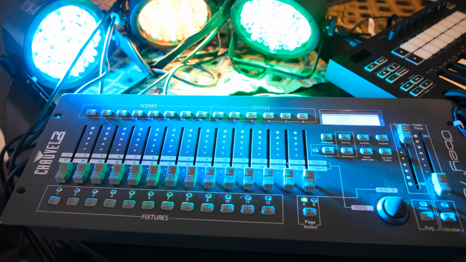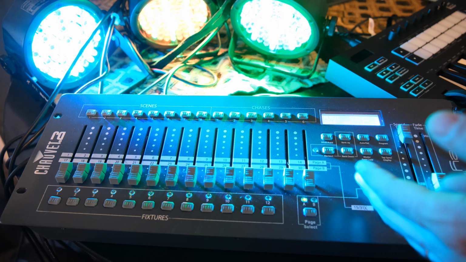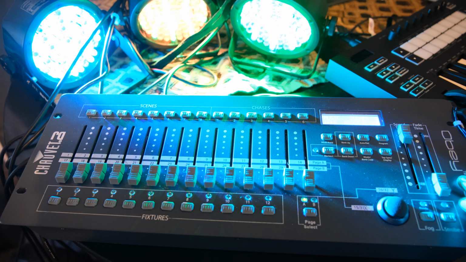Now, this isn't really effective when you're just playing back a track. But what you can do is have the track playing in the background, and if you clap along with it, then you can trigger the scenes much more easily.